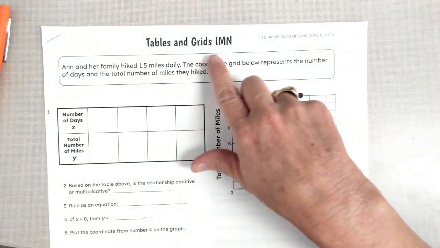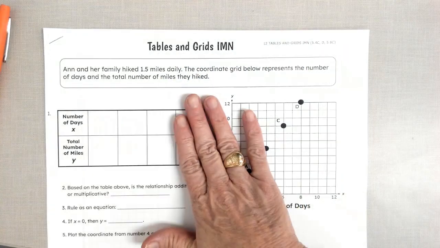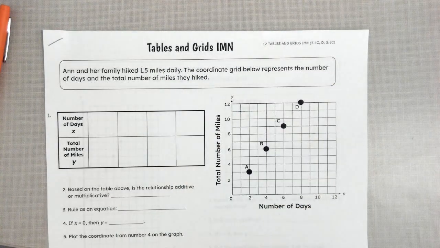So we have tables and grids. I am in, and you should be on this page right here, and I need you to follow along as I read the story. Anne and her family hiked 1 5/10 miles daily. The coordinate graph below represents the number of days and the total number of miles they hiked.